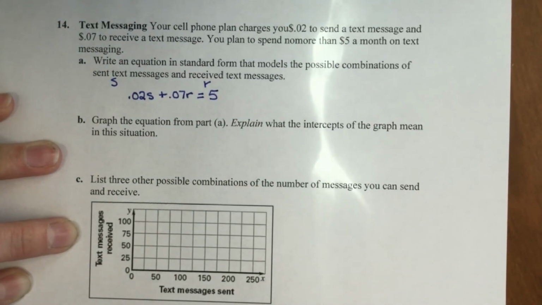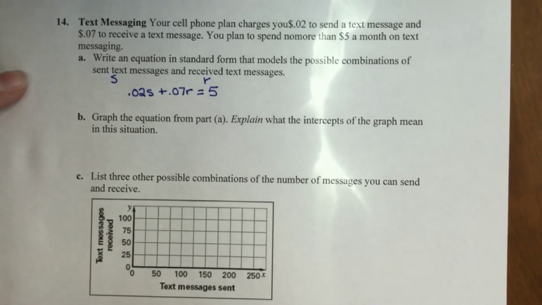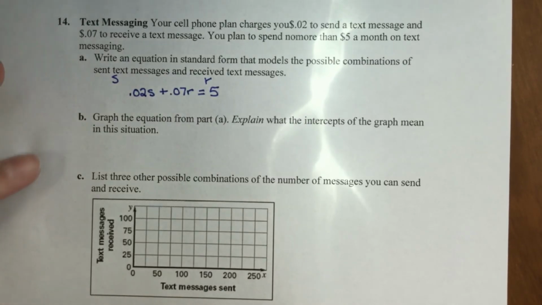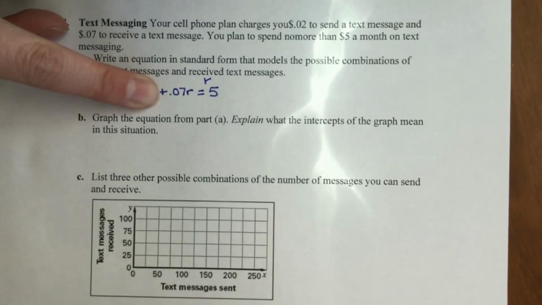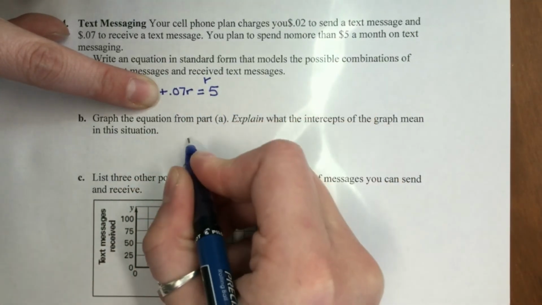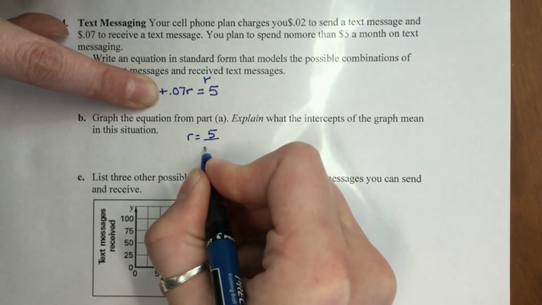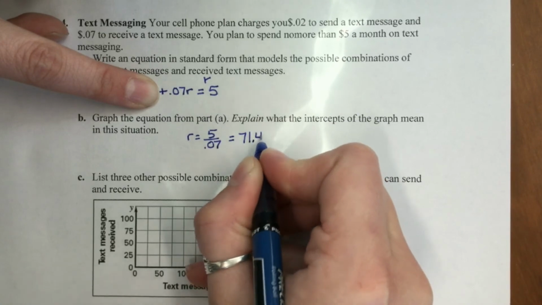Okay, graph the equation from part A. Explain what the intercepts of the graph mean in this situation. Okay, so if I put 0 in for sent messages, I have 0.07R equals 5, so I'm going to divide by that 0.07. Okay, and R equals 5 divided by 0.07, which is 71.4.